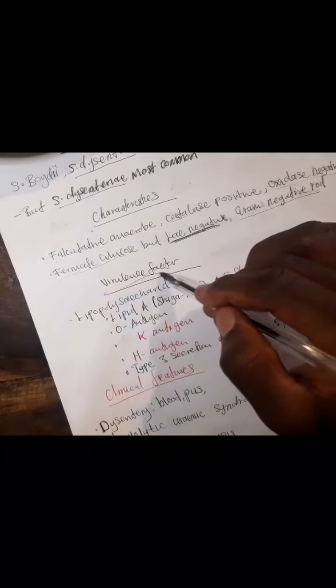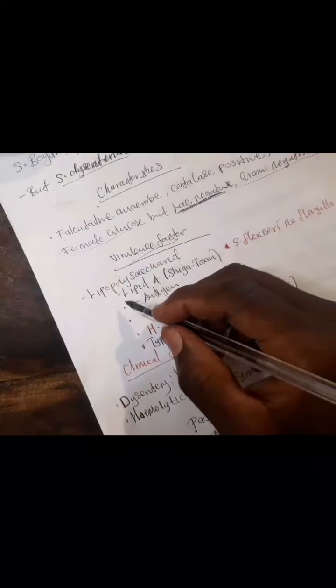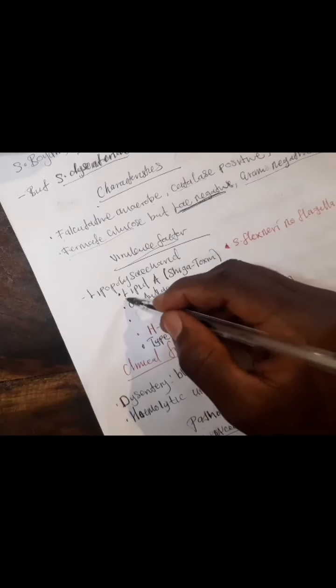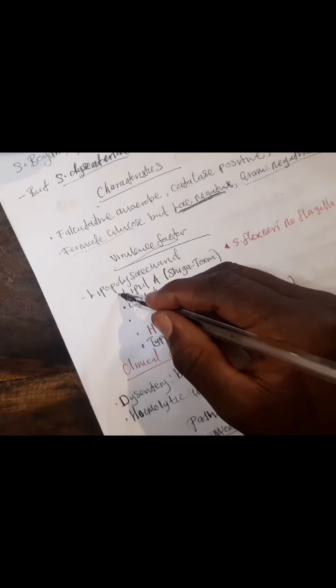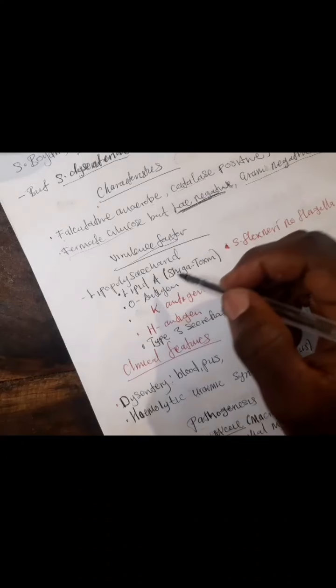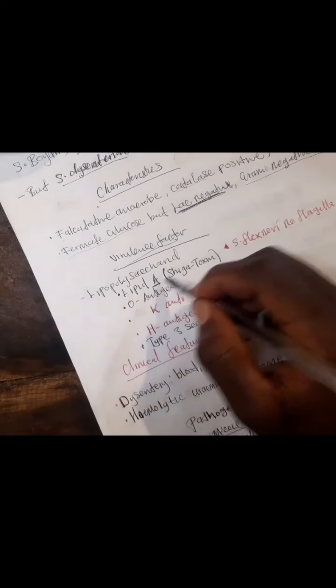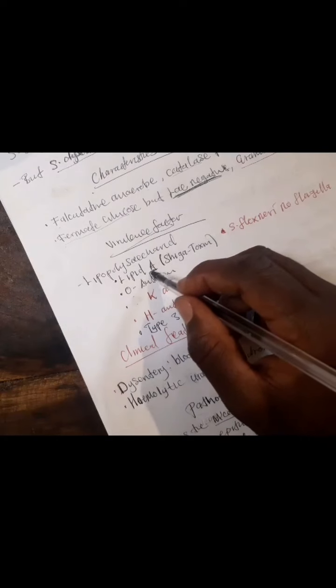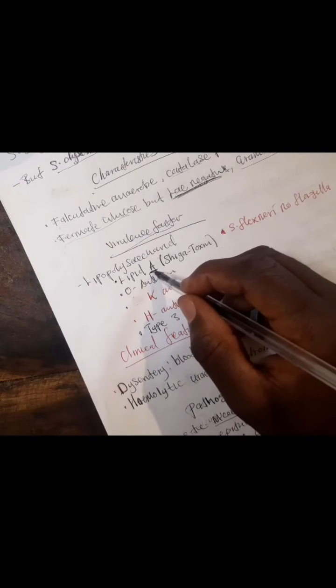Let's talk about the virulence factors that it has. It has the lipid A that each gram-negative has. The lipid A is responsible for producing the endotoxin.